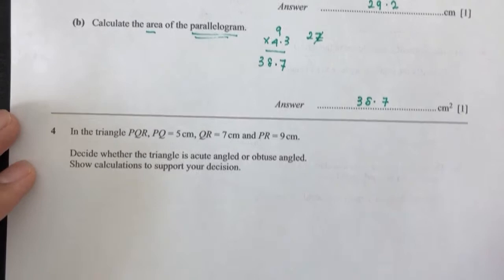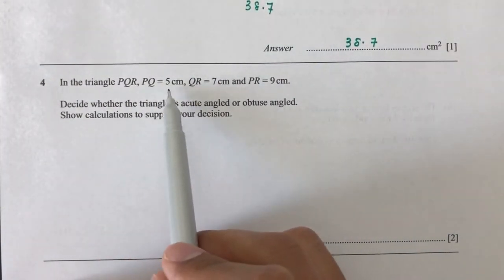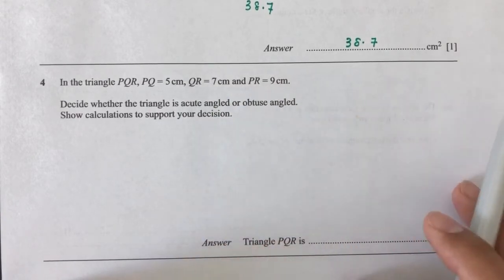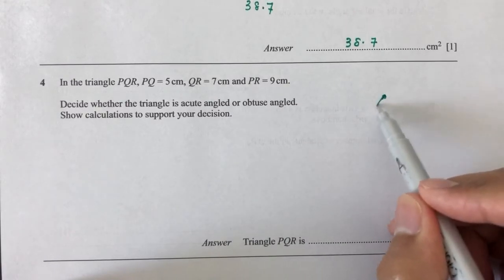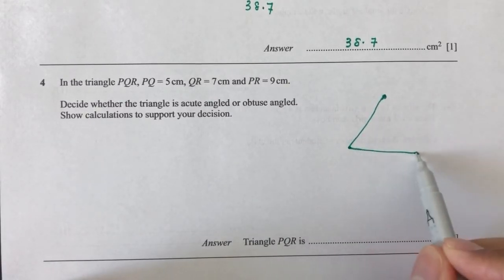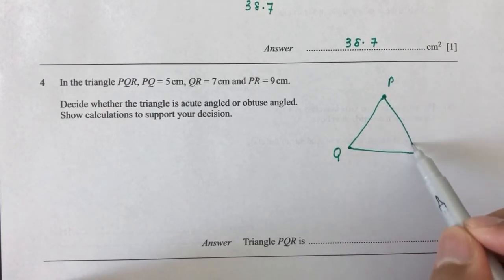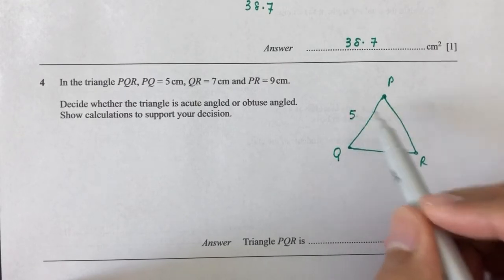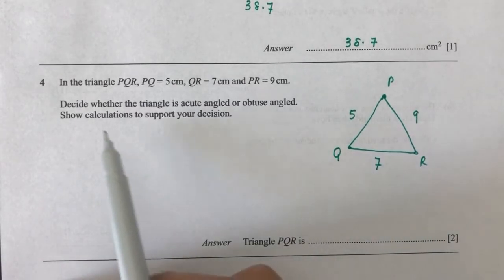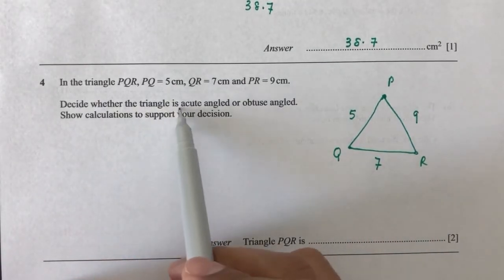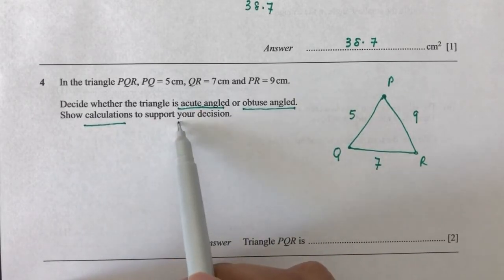Let's move on to question number 4. In the triangle PQR, PQ is 5, QR is 7, and PR is 9. So let's draw this to have an idea. So R, P, Q. We say PQ is 5, QR is 7, and PR is 9. Now, decide whether the triangle is acute angled or obtuse angled. Show calculations to support your decision.